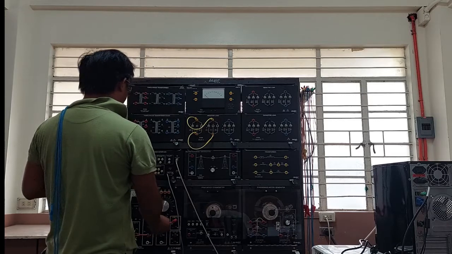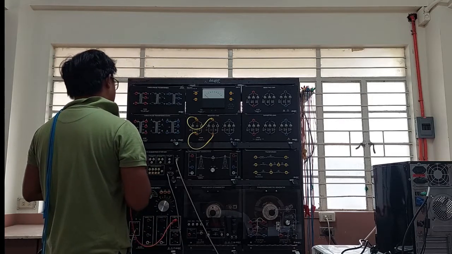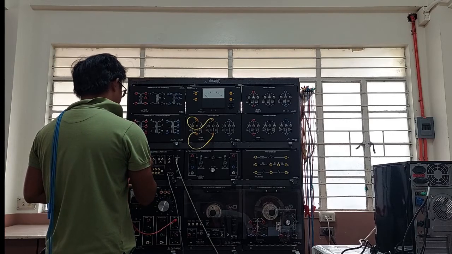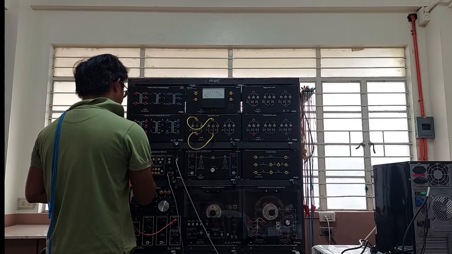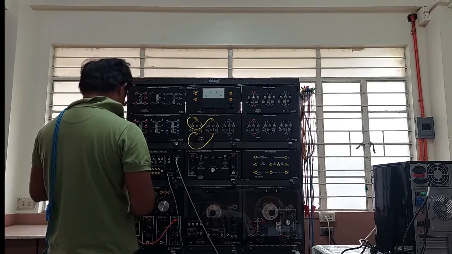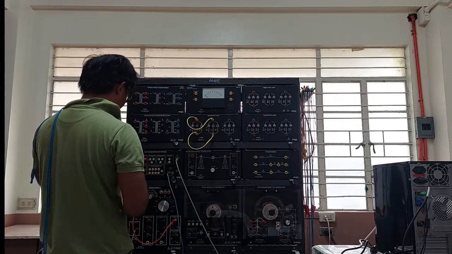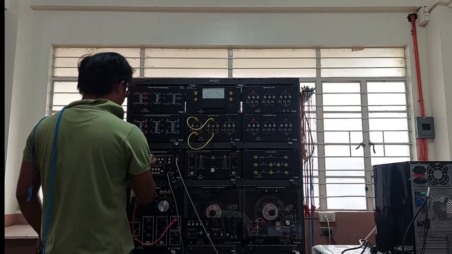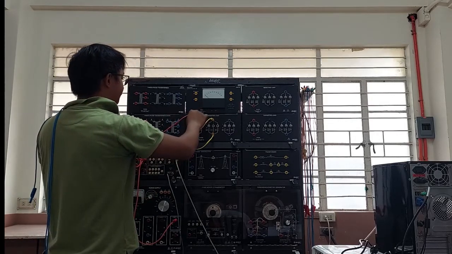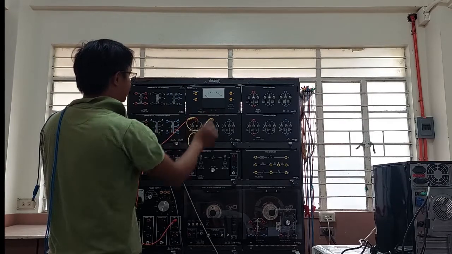So from 7N, pupunta tayo sa ating current. Take note that we would measure the current of our circuit. So from I1, papunta sa ating positive terminal ng ating resistive load.